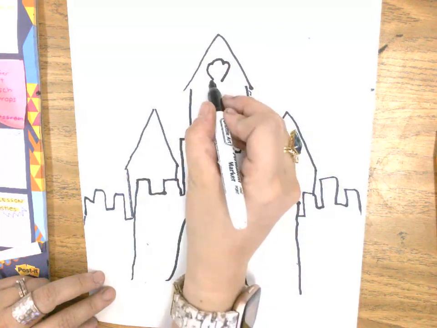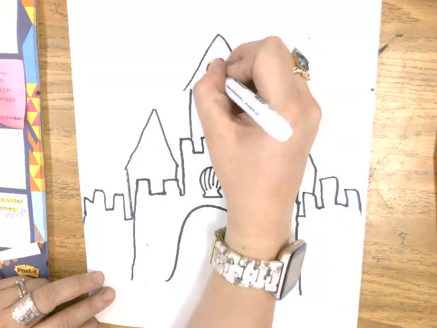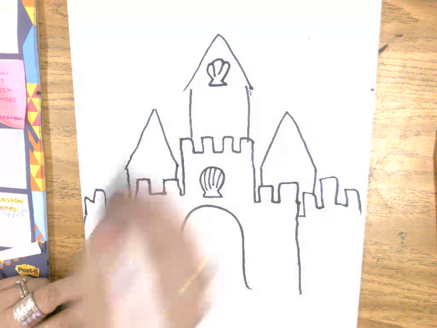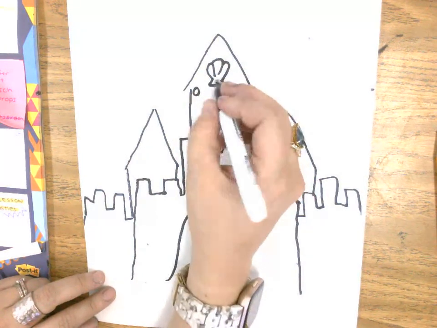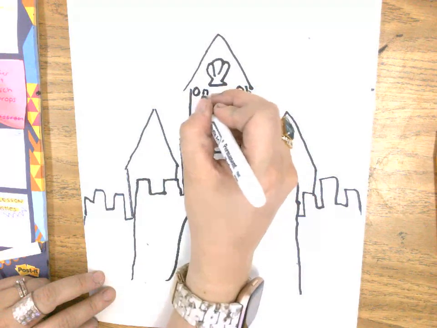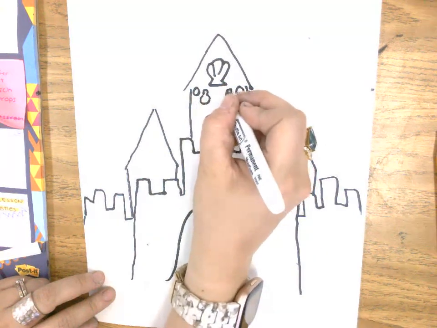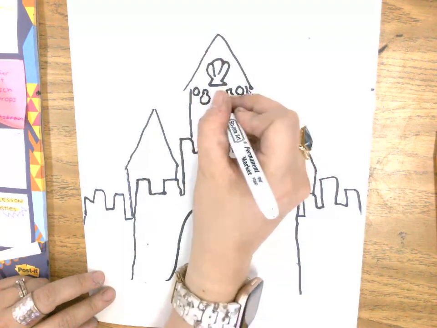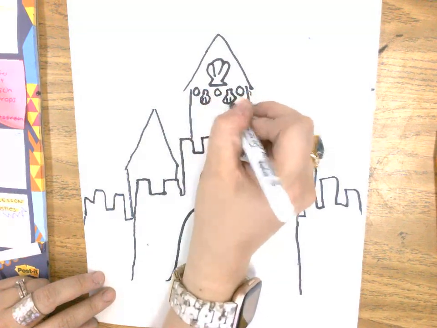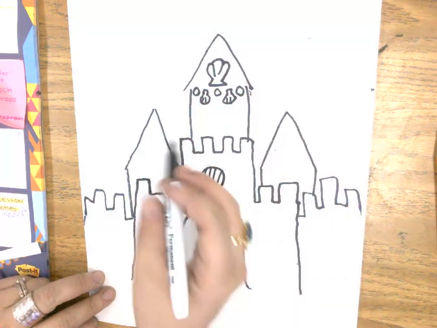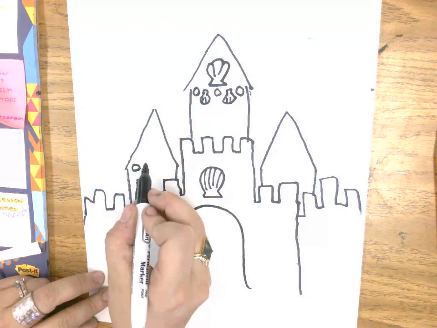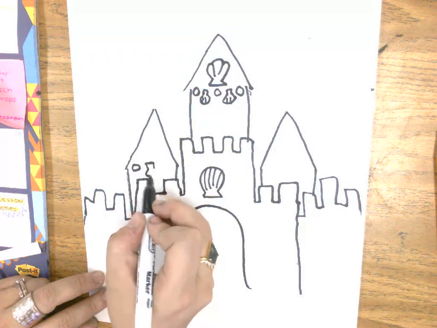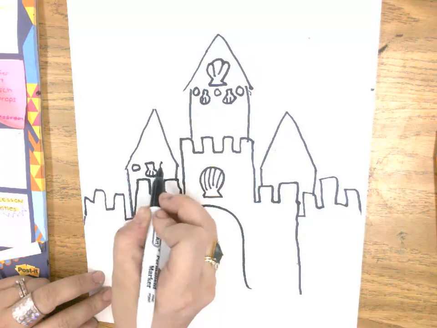Same thing. And if you would find some rocks at the beach, maybe I'll make little seashells. Once again, none of this needs to be perfect. We're just trying to create your own designed sandcastle with some emphasis.